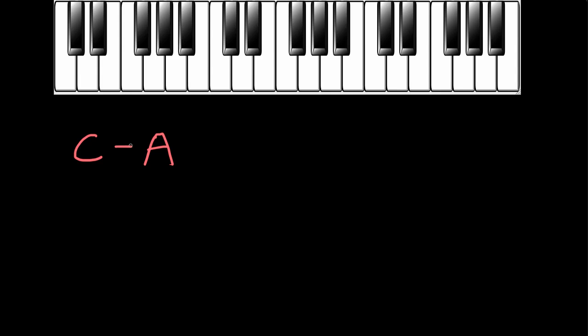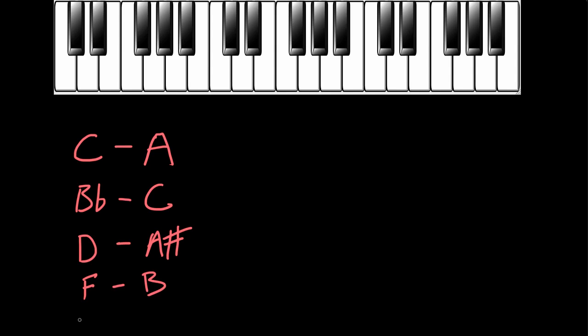Then let's look at the interval between B flat and C. Then let's have a look at the interval between D and A sharp, and the interval between F and B natural, just a B, and the interval between a B and a D sharp.